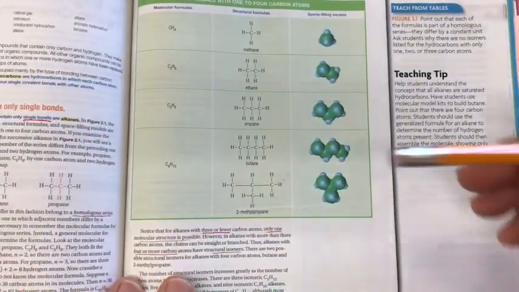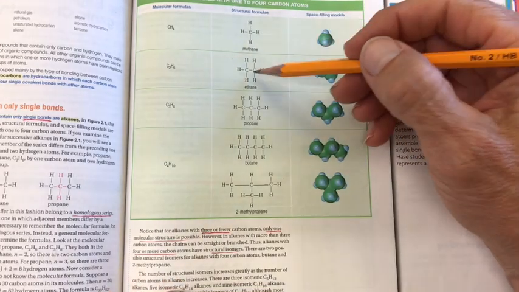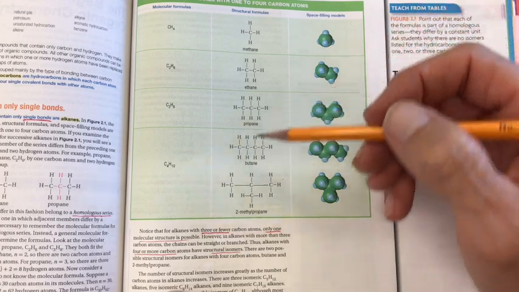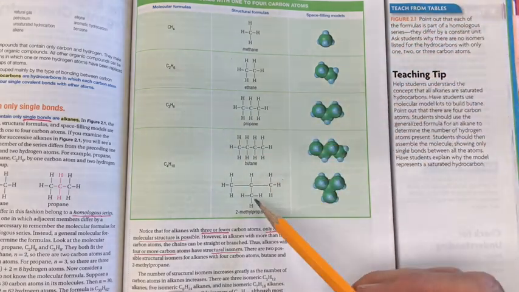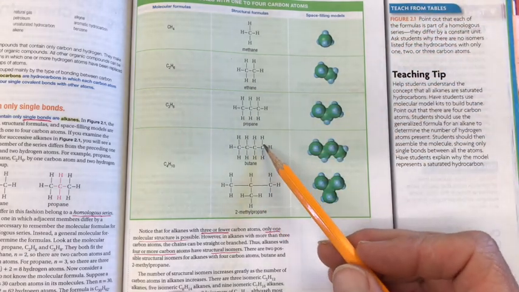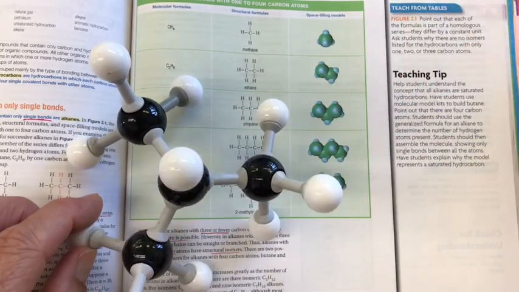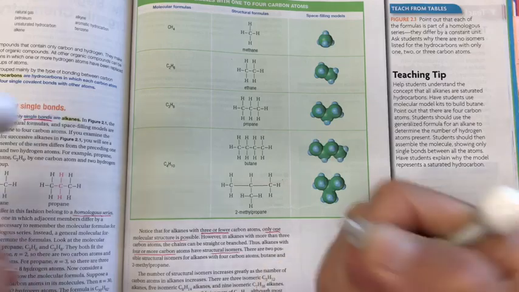Now if we go back to this page, when we have just 1, 2, or 3, there is only one option for a way to make the molecule. But once we get to 4, we can arrange it so that we can take one of those hydrogens, pull it off, and stick it on somewhere else, like we did here.